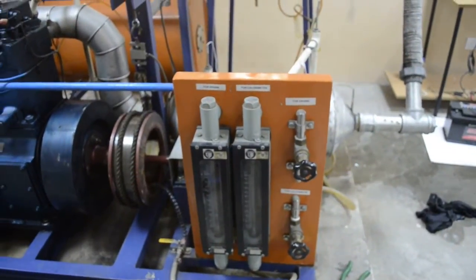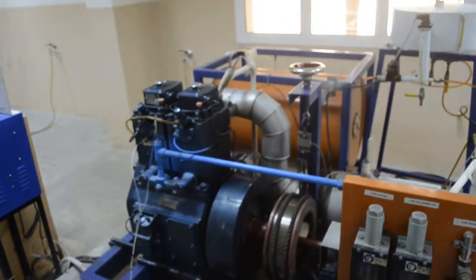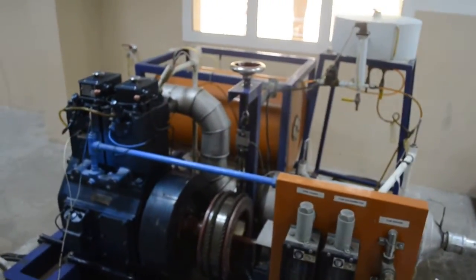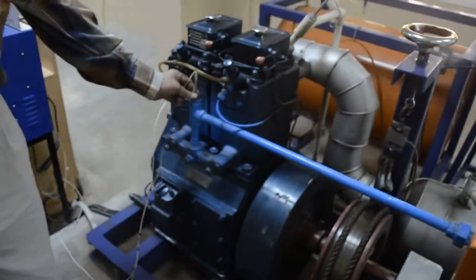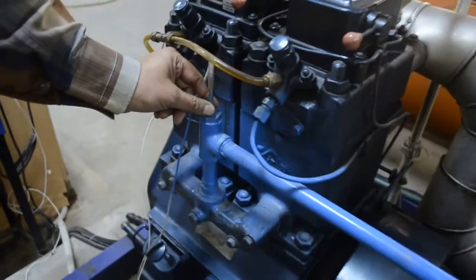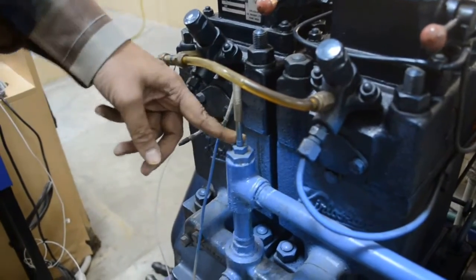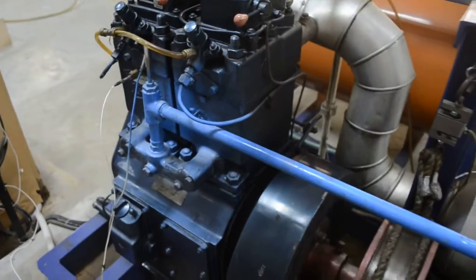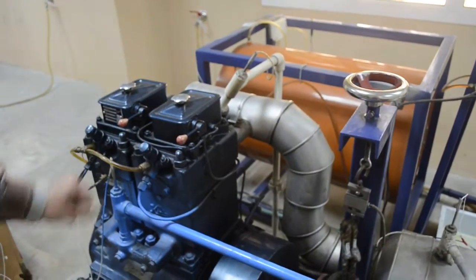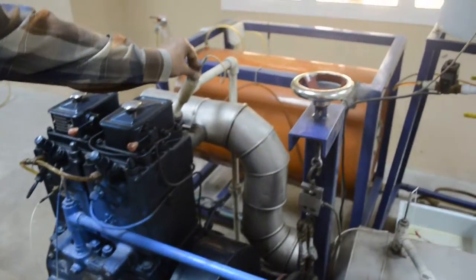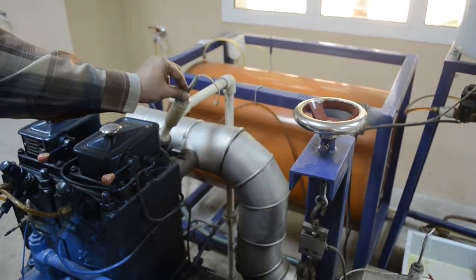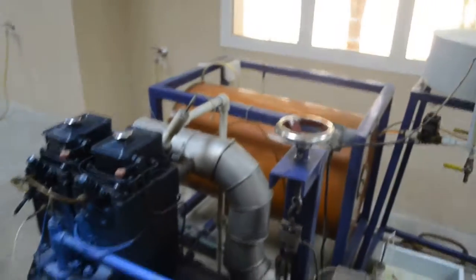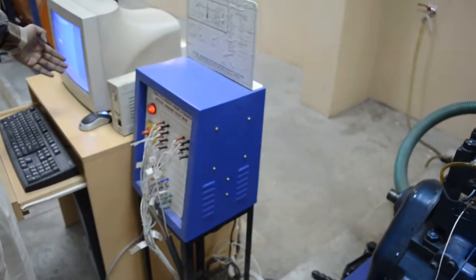The only thing is I need to know the inlet and outlet temperature of the cooling water. There are temperature sensors available which measure the inlet temperature and the outlet temperature of the water. I think this is the inlet temperature, and this one is the outlet temperature of the water. So automatically, with the temperature sensors and the arrangement available over here, these values will be automatically recorded. Okay.